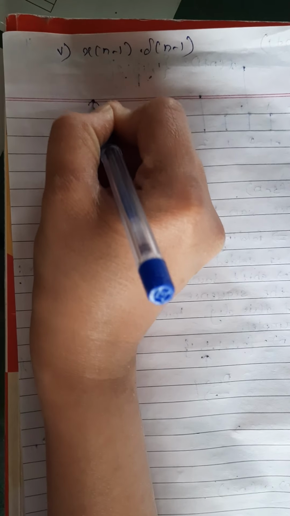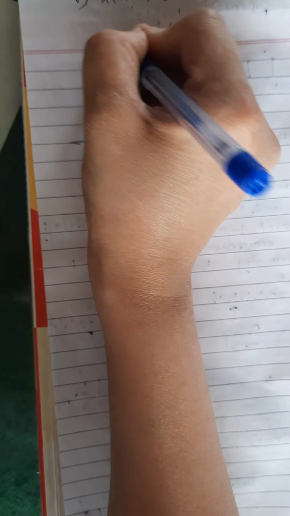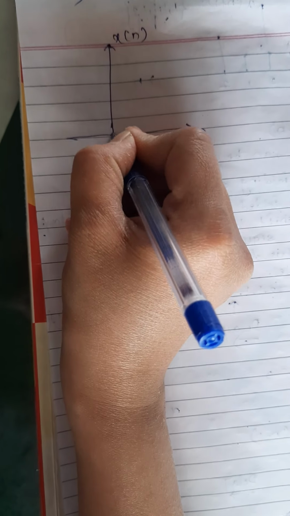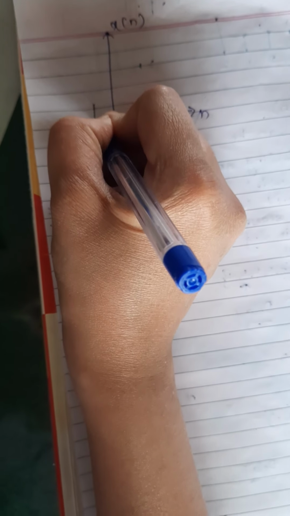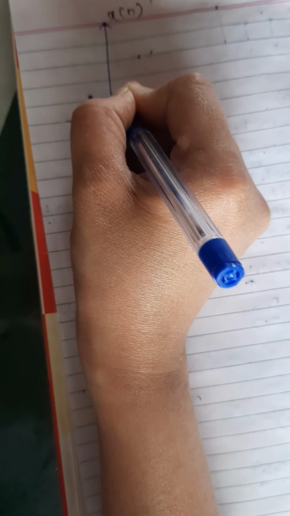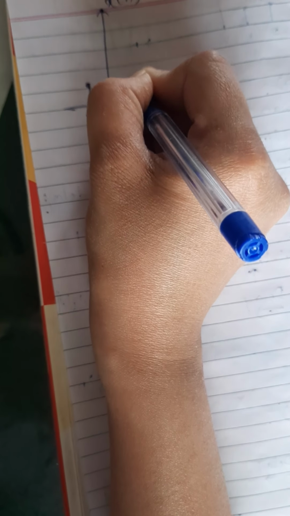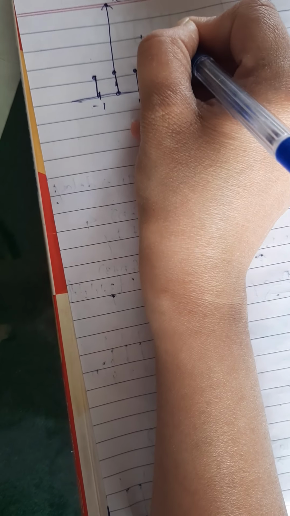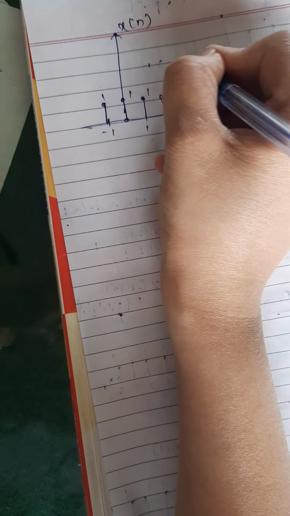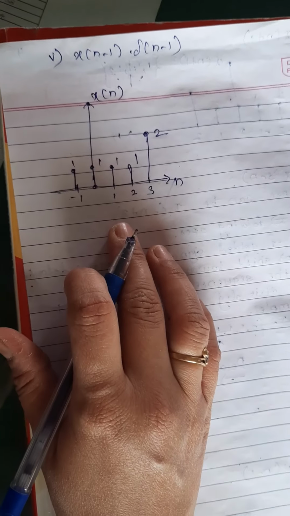So first we have to draw x of n minus 1. So we have x of n, so first we draw the x of n signal. It is n. It is x of n. It is 0, minus 1, 1, 2, 3. This is 1. This is 1. One, and it is 2. Now this is the original x of n signal.